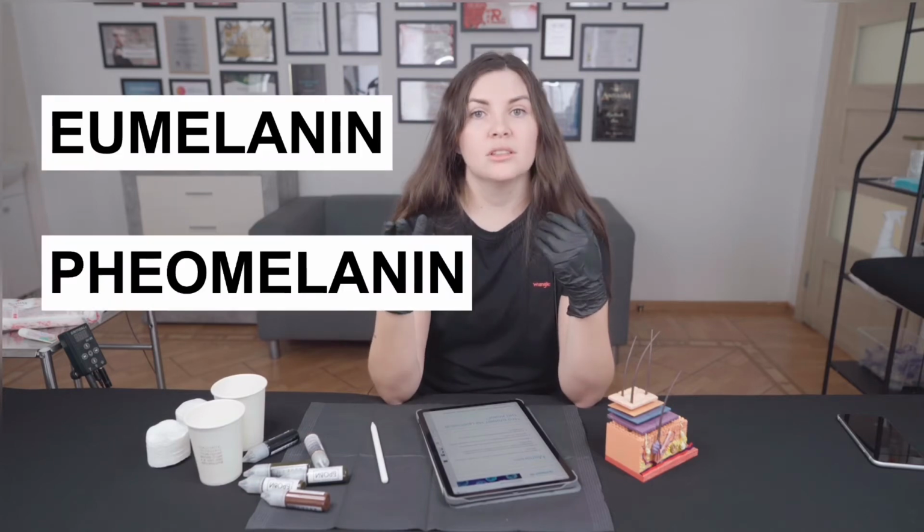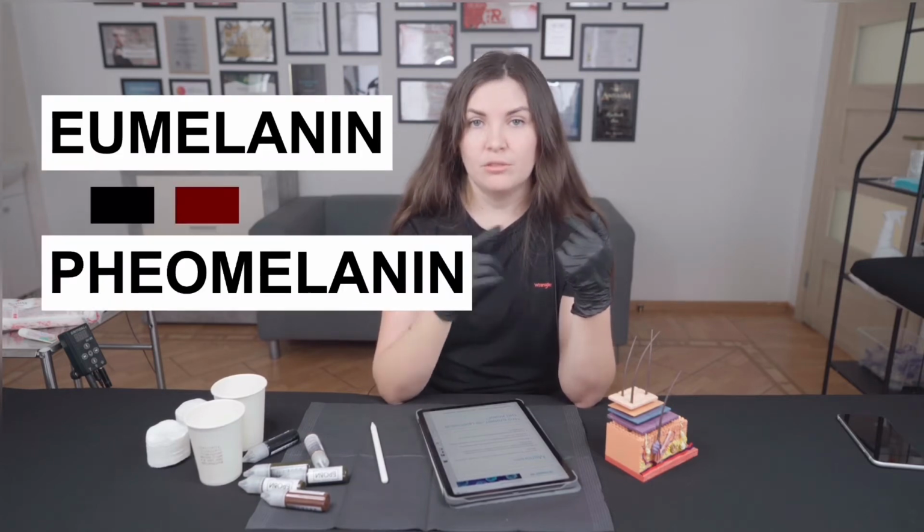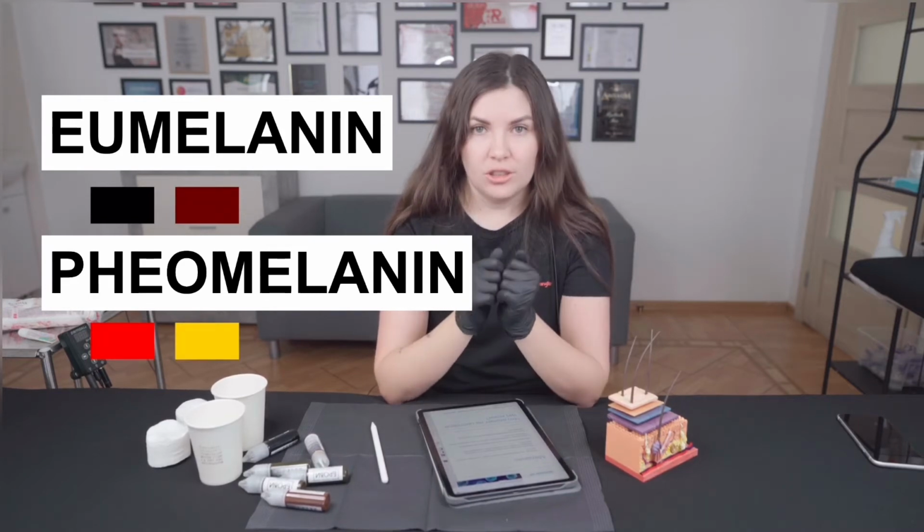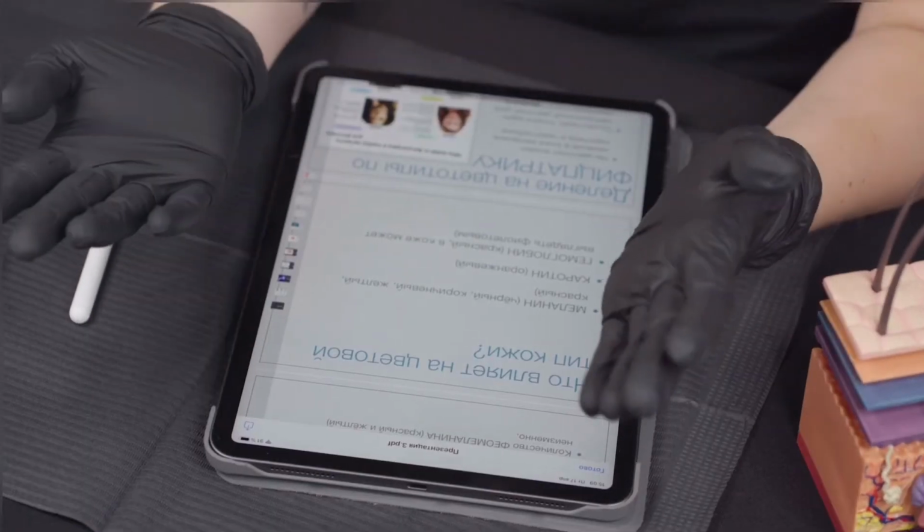And what is melanin? Melanin is the natural pigment of the skin. There are two different types of it, eumelanin and pheomelanin. Eumelanin can be black and brown colors, and pheomelanin red and yellow. You need to memorize it. Another thing to remember is that the quantity of pheomelanin never changes. The amount you were born with stays with you for life. But the quantity of eumelanin changes under the influence of ultraviolet radiation. For example, when you tan, more melanin appears in your skin to protect our bodies from ultraviolet sunlight.